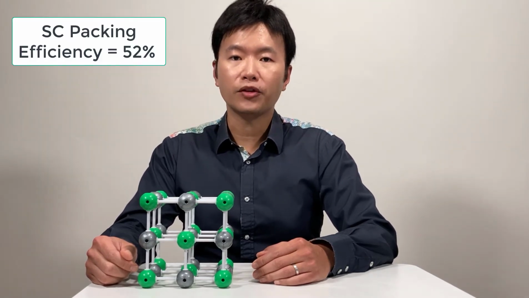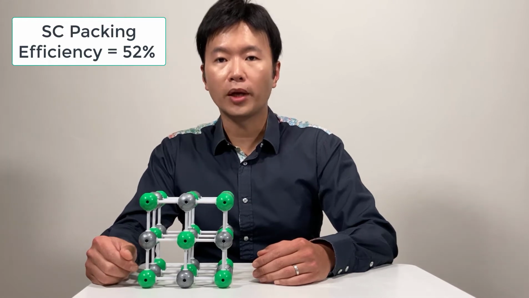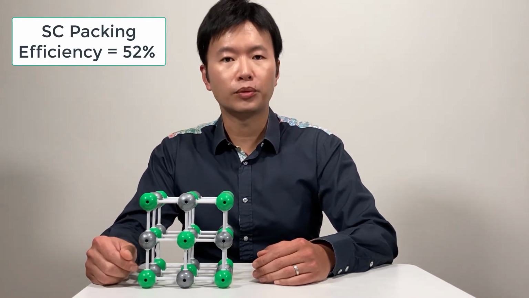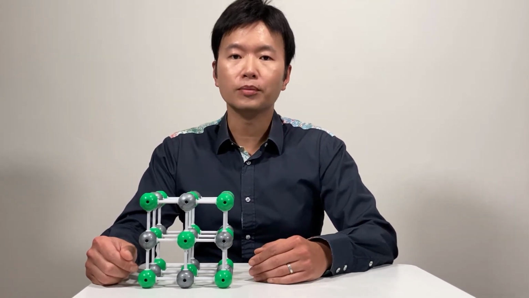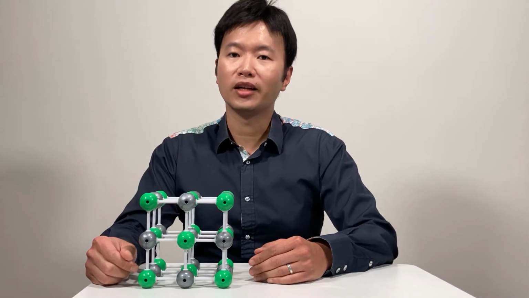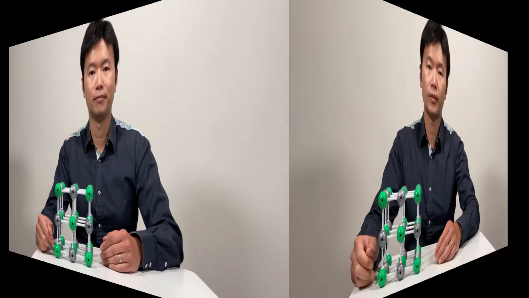The packing efficiency of the simple cubic unit cell is 52%, which means almost half the space is empty. Therefore, the simple cubic crystalline solid is loosely bonded.